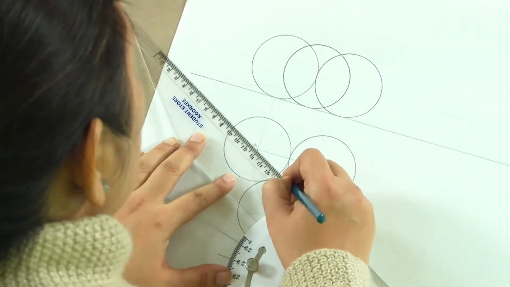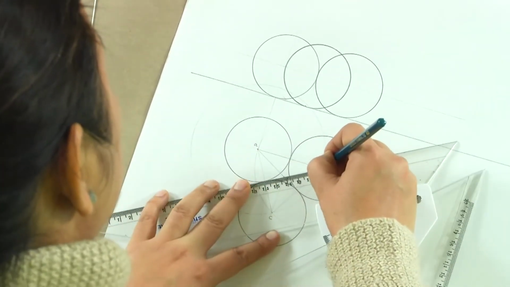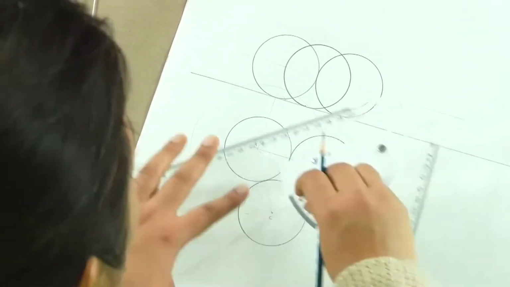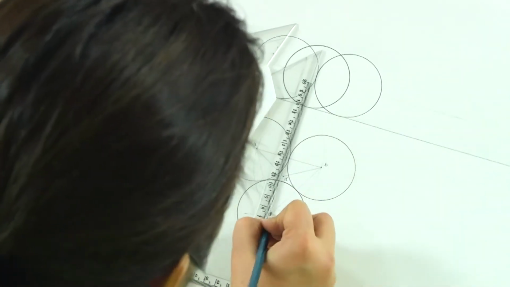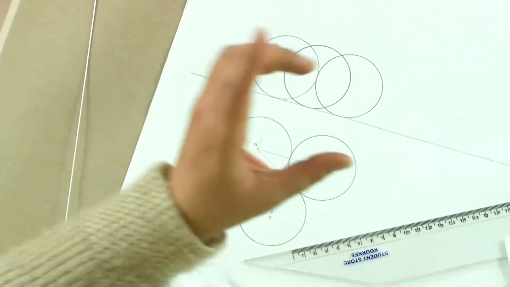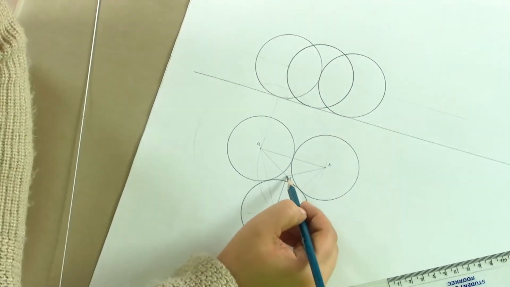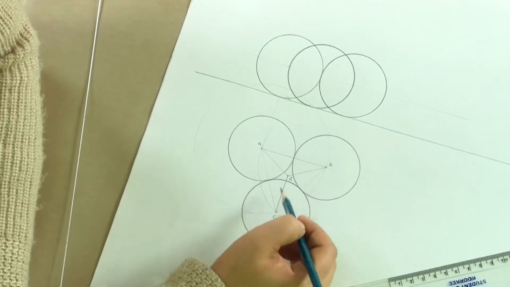So what we see is this DA, DB and DC. What is the true length of any of these three lines, DA, DB and DC?